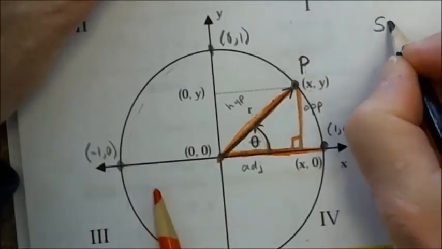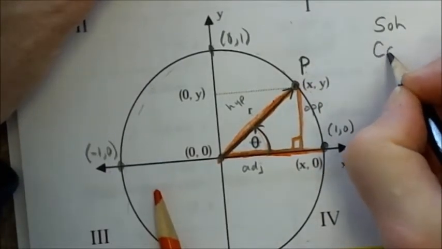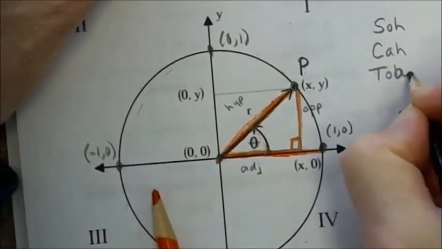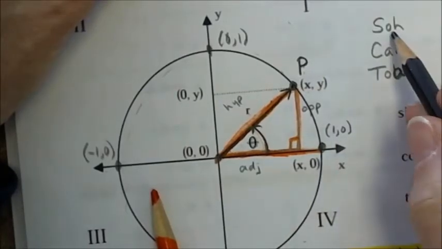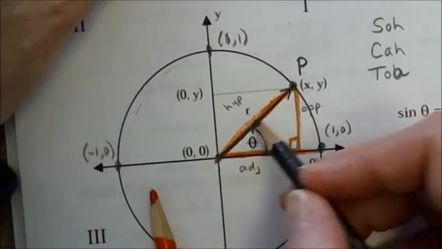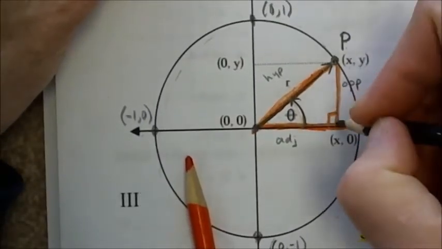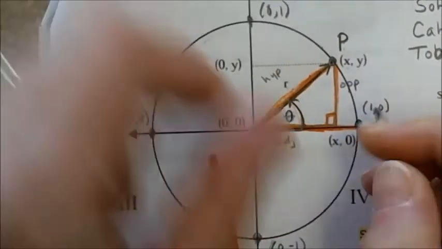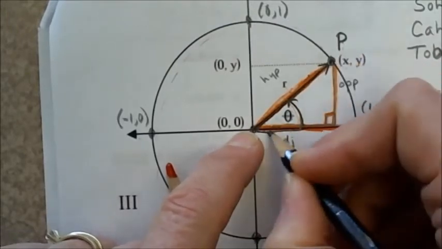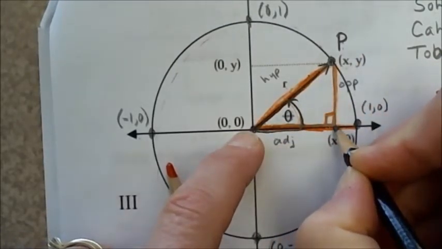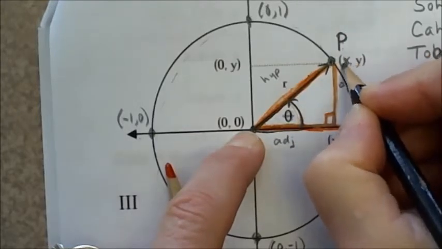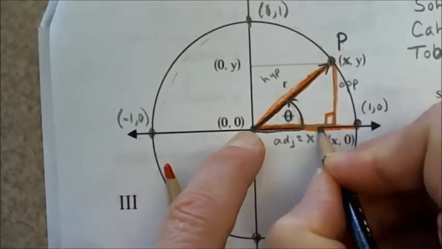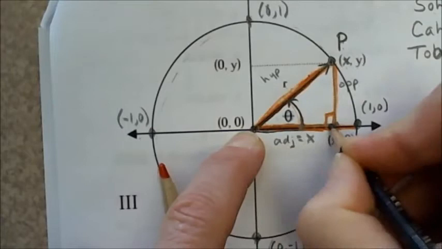Well, you remember Sohcahtoa. Hopefully you remember how to spell it. I always spell it wrong too. Sohcahtoa. This says sine is opposite over hypotenuse. Well, we know how long these sides are. The length of this adjacent side here is just the x value of this point P, because if you go over x, then you have this x value right here. This length from here to here is this x value.